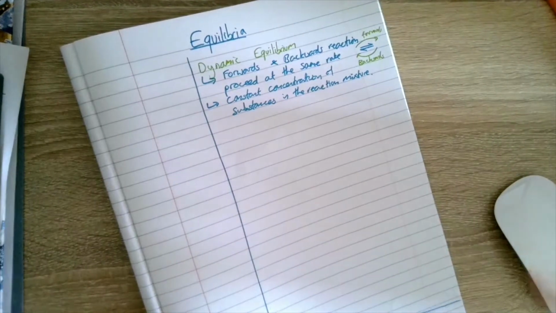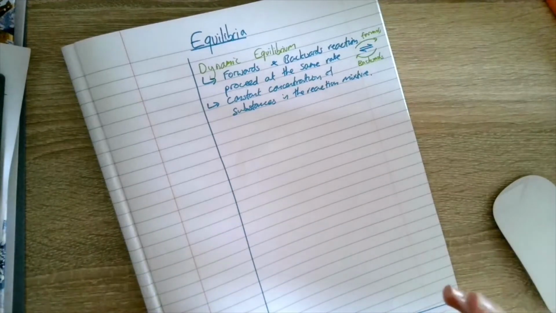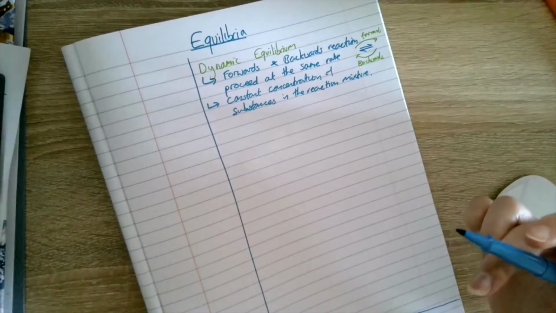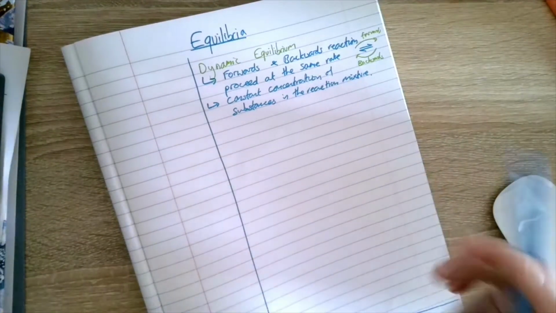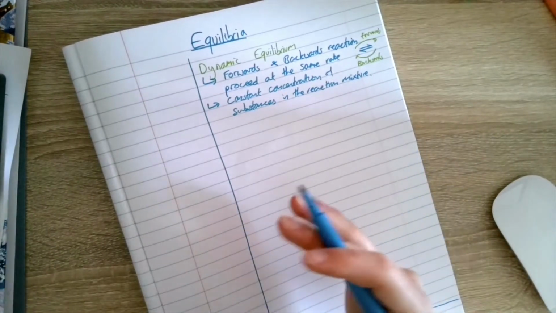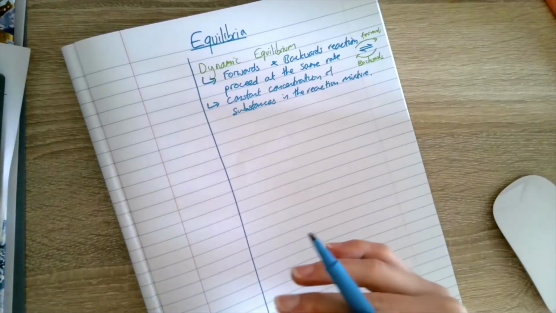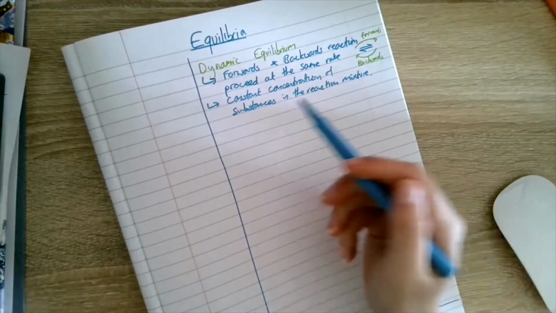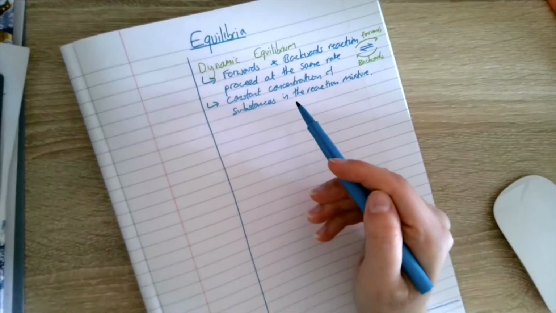However, as more products are made from the forwards reaction happening, then your backwards reaction can start to happen, and eventually the equilibrium is reached where the forwards and backwards reactions are happening at the same rate. But that doesn't happen initially, so you have an initial amount of the substances, but that will be different to the substances at equilibrium. But at equilibrium, the concentration of those substances will be constant.